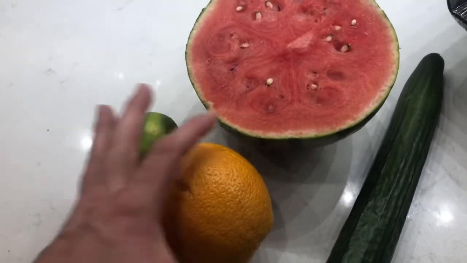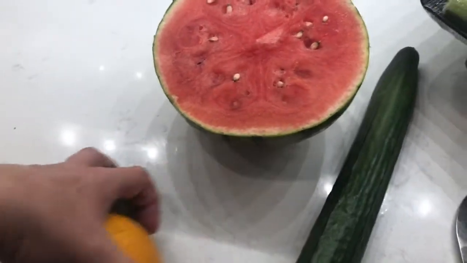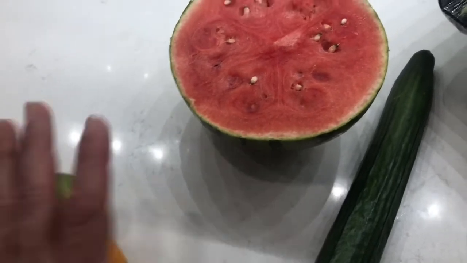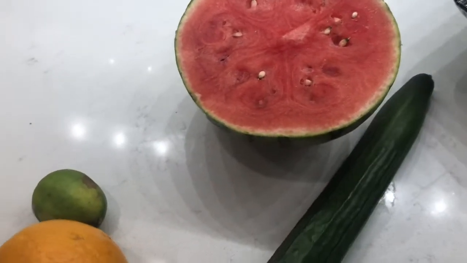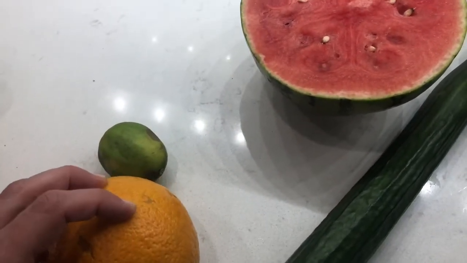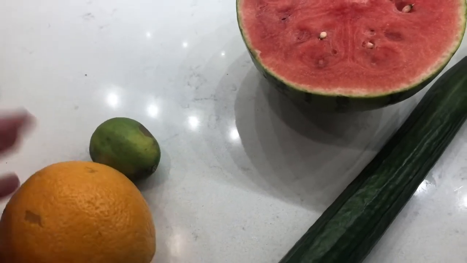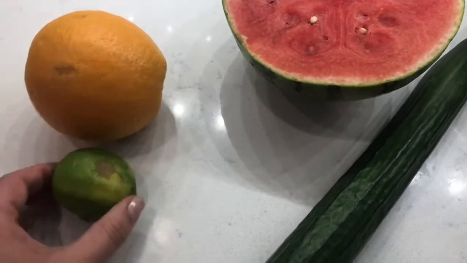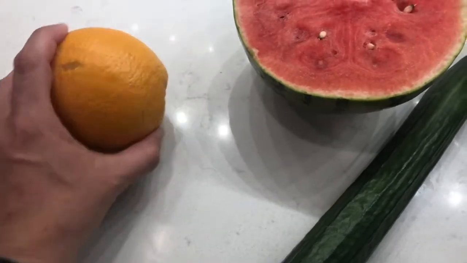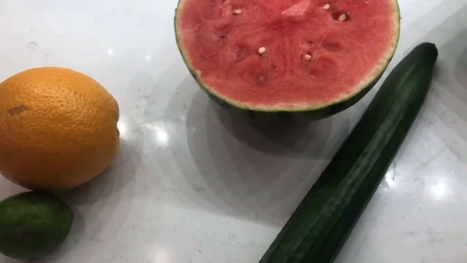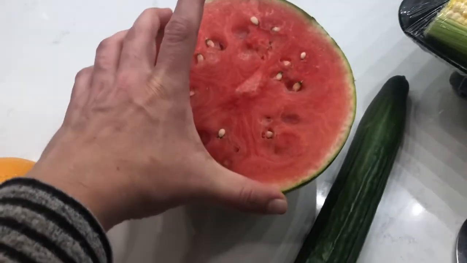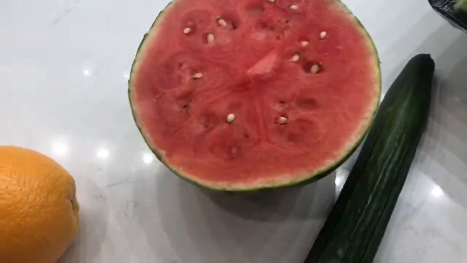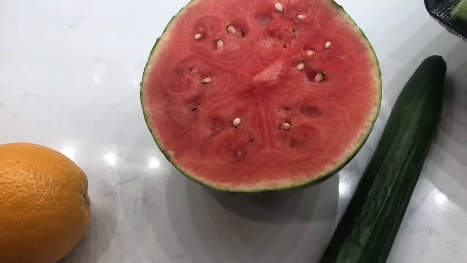And they are classified because they have an outer kind of rind, and then you classify based on, is the rind leathery and peelable, like you see here in the orange and in the lime? These are called Hesperidium. Or is the outer rind not easily peelable, like you have in the watermelon and cucumber? And those are called Pepo.